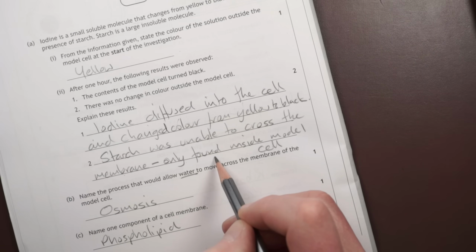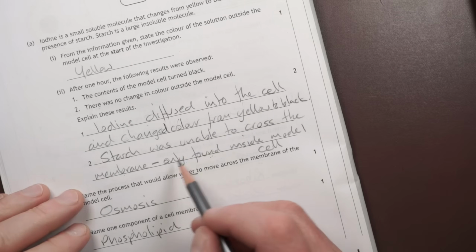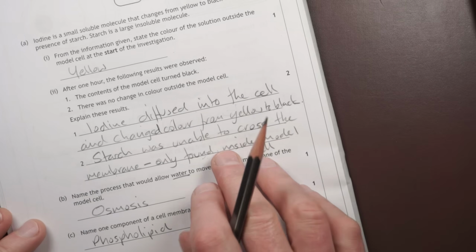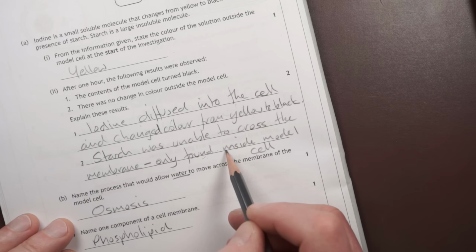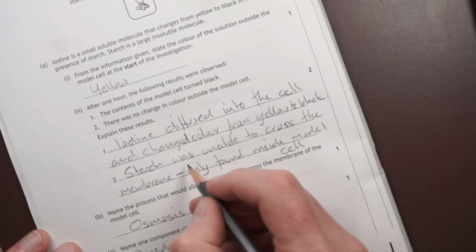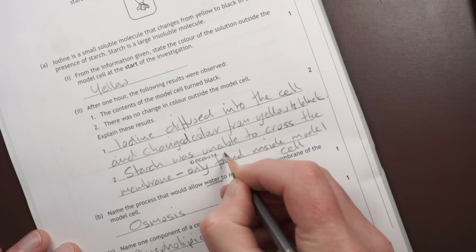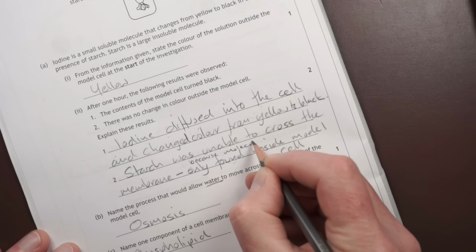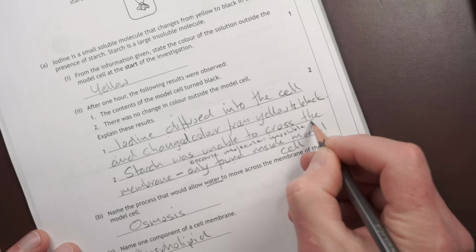You might want to say because it was too large a molecule, maybe. We'll have to wait and see the marking instructions whether we have to say why. It was only found inside. I might just say why. So this is why you read through your questions again. So because the molecule is insoluble and large.